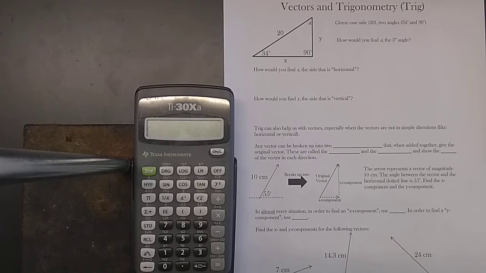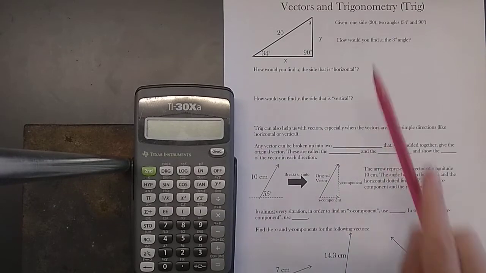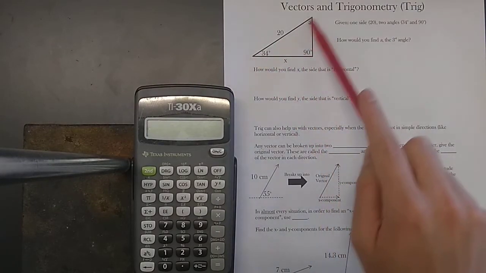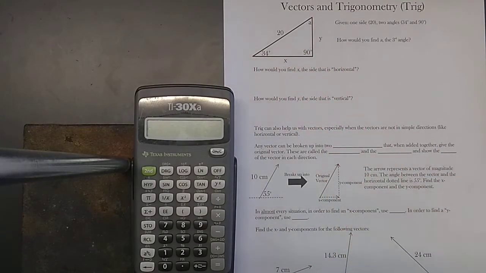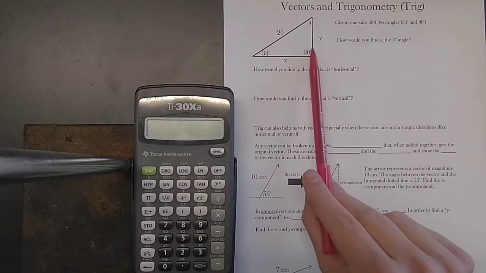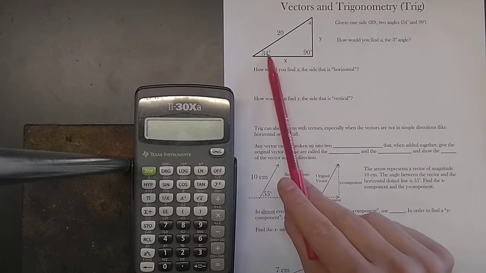Now, that might cause some of you to worry, because trigonometry in math usually seems kind of hard, but the trig that we're going to be doing is extremely basic trig. You'll see what I mean in just a second. Take a look at this triangle. You're given one side length, 20, the others are x and y, we don't know them, and 2 angles. You see the 90-degree angle right here and a 34-degree angle.